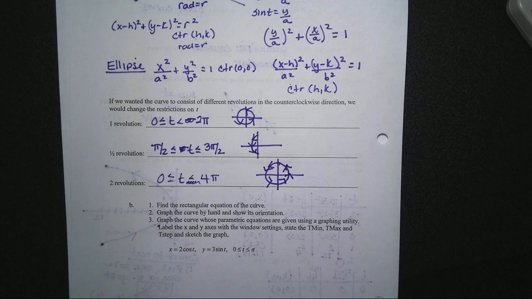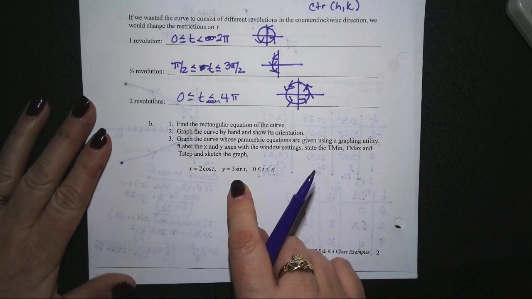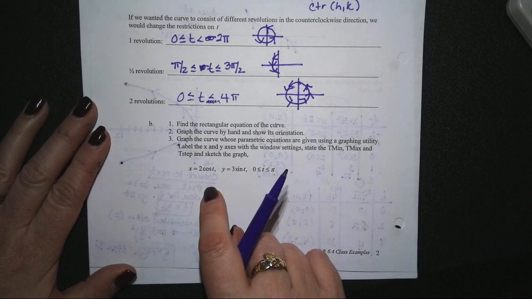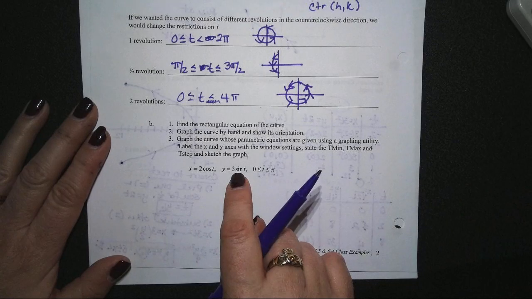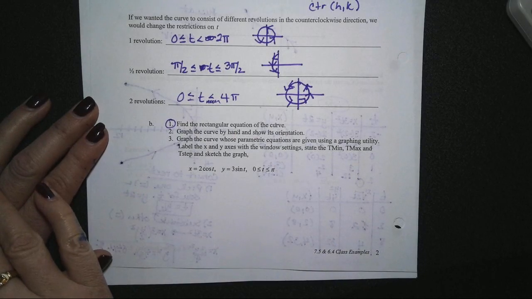So let's take a look at the example here. We have x equals 2 cosine t, y equals 3 sine t. Is this going to be a circle or an ellipse? Ellipse. How do you know? Coefficients are different. Exactly. So I know it's going to be an ellipse. So first of all, they want me to find the rectangular equation of the curve.